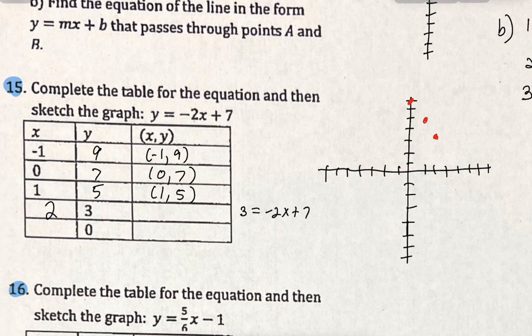And then in the last one here, we're setting y equal to 0. That's actually giving us our x-intercept. It's always a good point to plug in. So where does y equal 0 for y equals -2x plus 7? If you were to solve that, you get -7 divided by -2, and actually getting like 3.5, an actual decimal value when you're graphing.